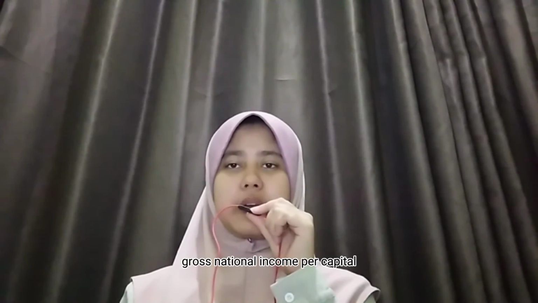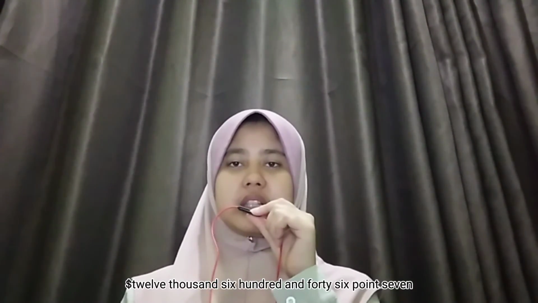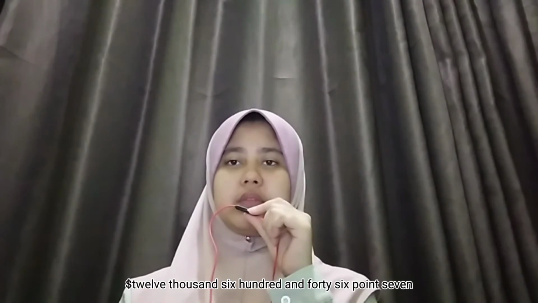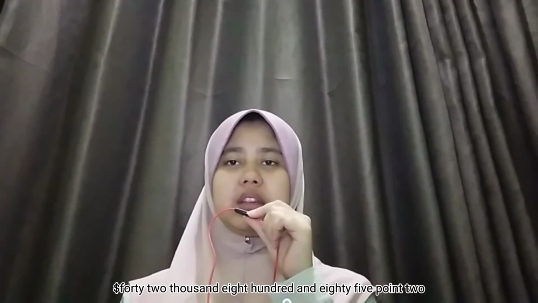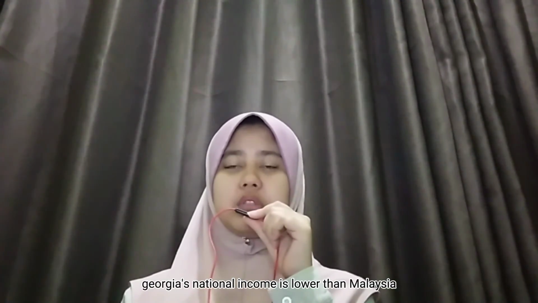Gross national income per capita in current LCU in Georgia in 2020 is $12,646.7, as compared to Malaysia's $42,885.2. This shows that Georgia's national income is lower than Malaysia's.